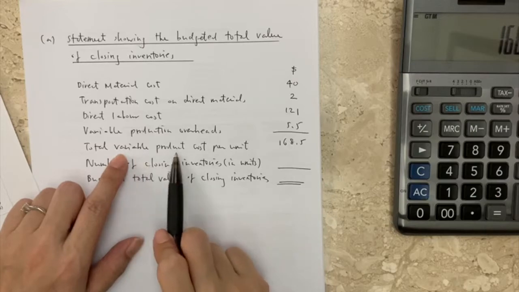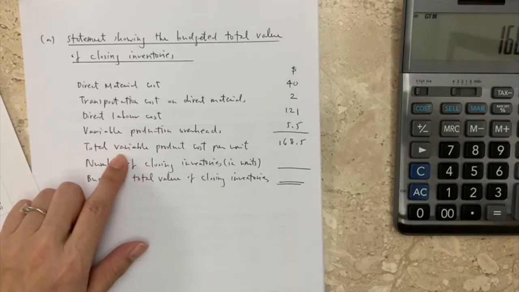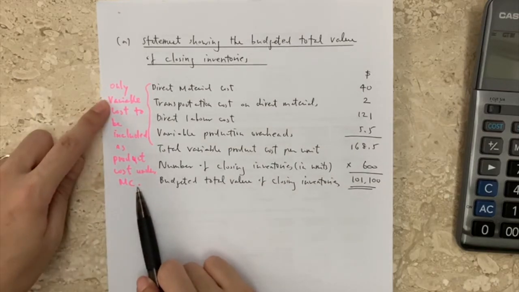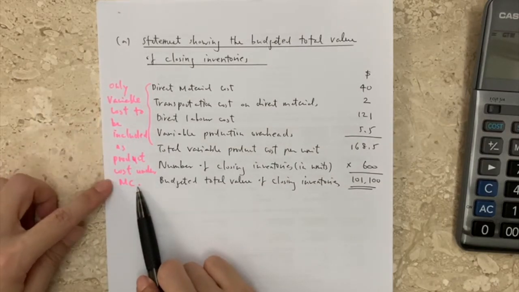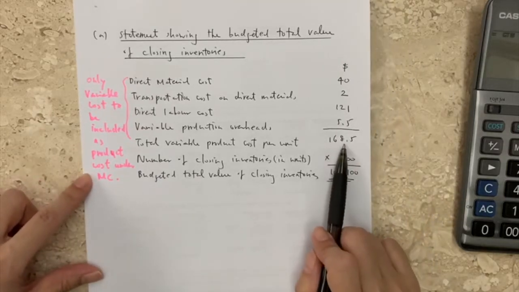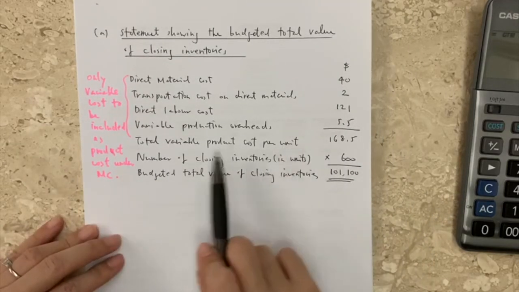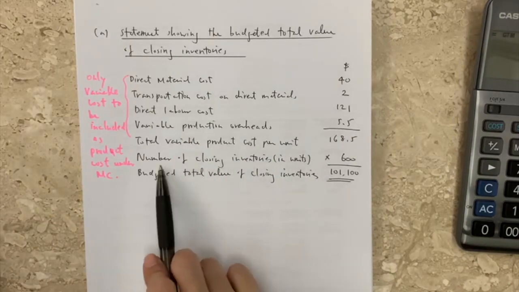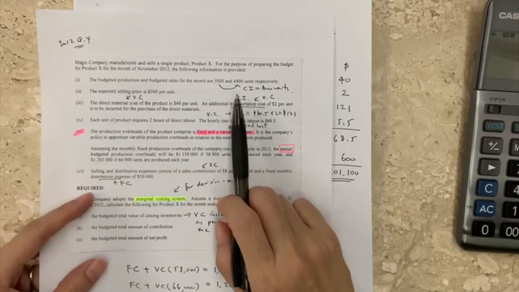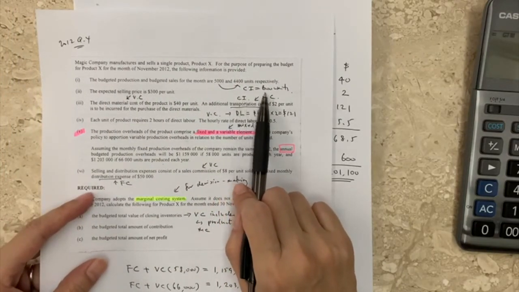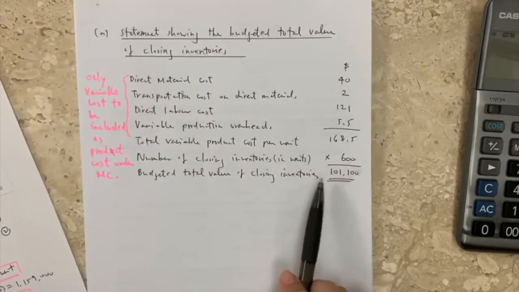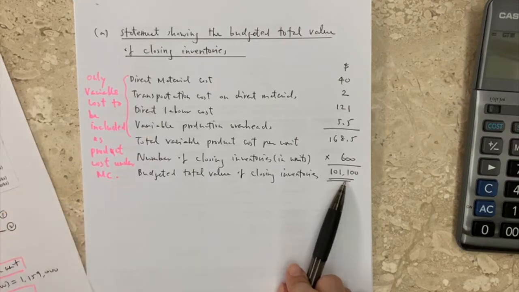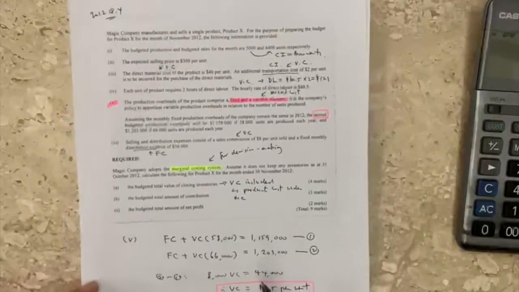This is the variable product cost under marginal costing system. To remind you one more time, under marginal costing system, only variable costs will be included as product costs, so we work out this 168.5 as the product cost per unit, which is only variable. Now, times the number of closing inventory. From point number 1, we get closing inventory, which is 600 units, so times 600, we get the total value of closing inventory under marginal costing system. So this is about part A.